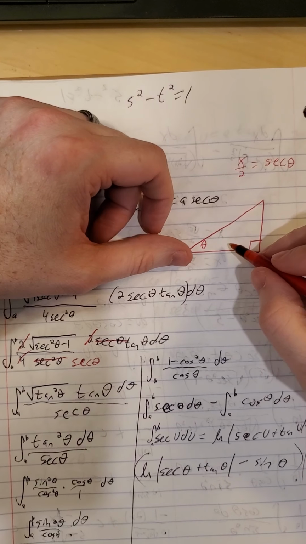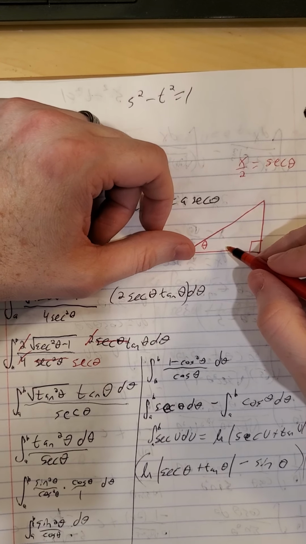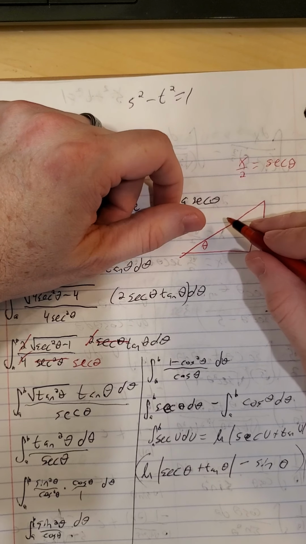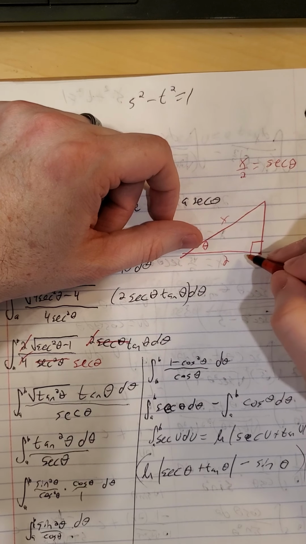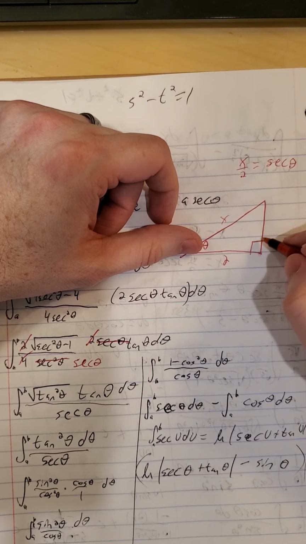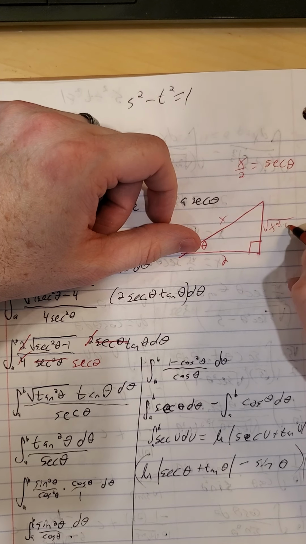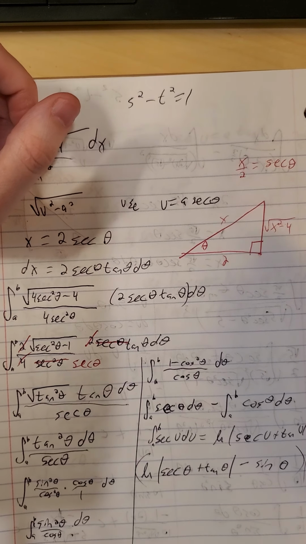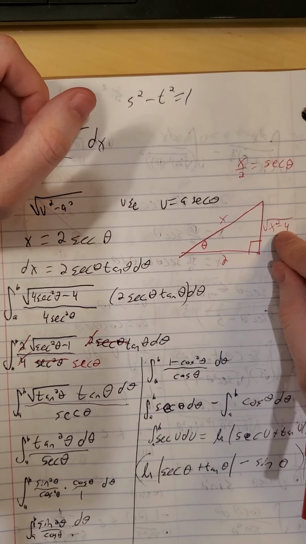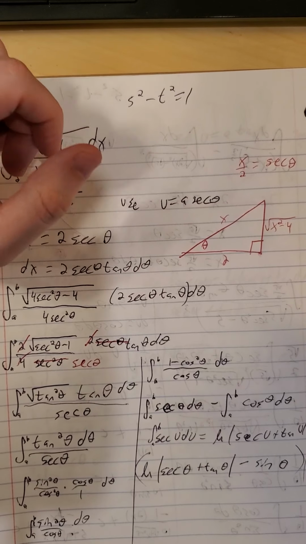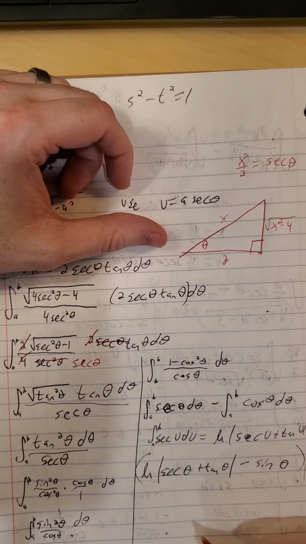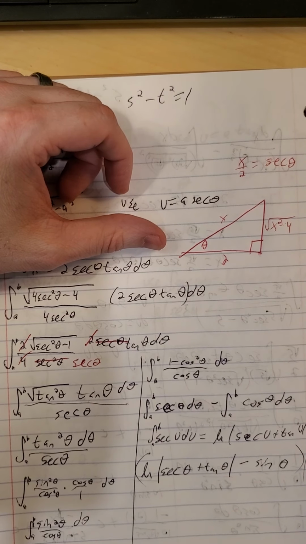Secant is reciprocal of cosine. Cosine is adjacent over hypotenuse, so this is hypotenuse over adjacent. So that makes this guy square root of x squared minus 2 squared, or x squared minus 4. A squared plus b squared equals c squared. It's Pythagorean theorem.